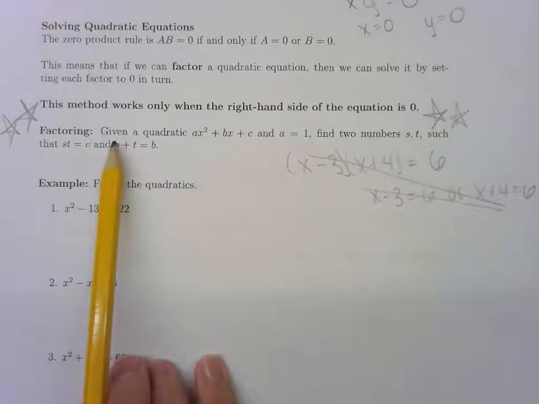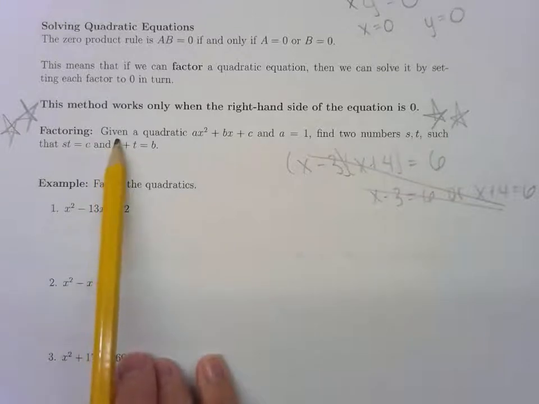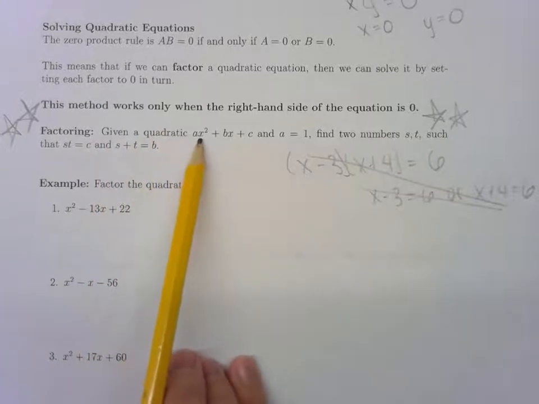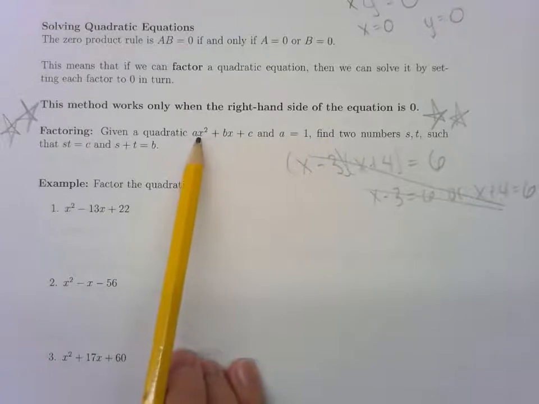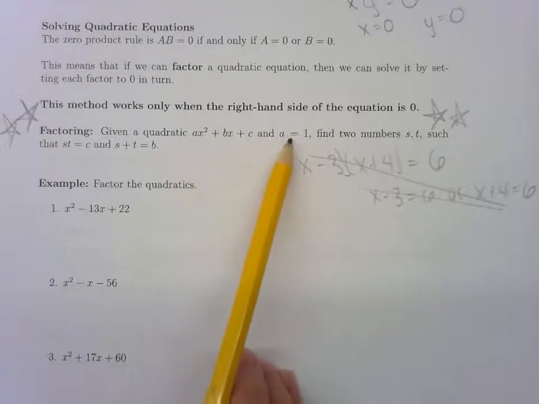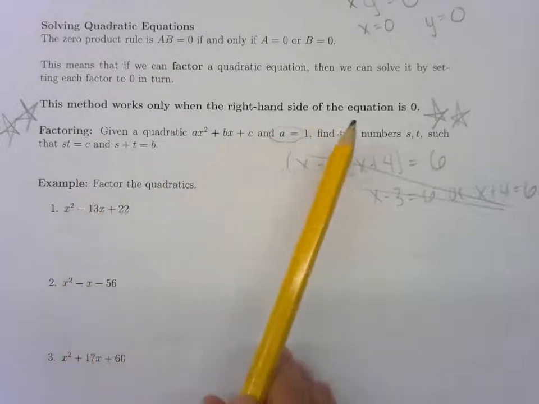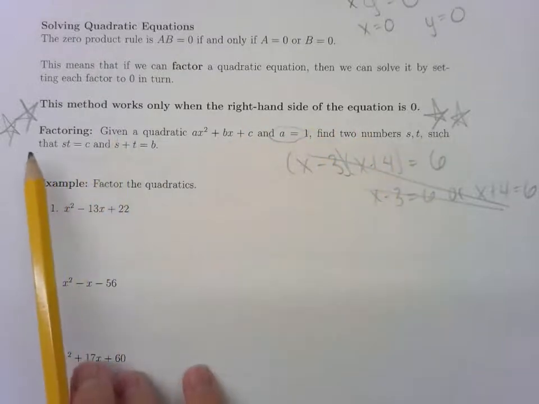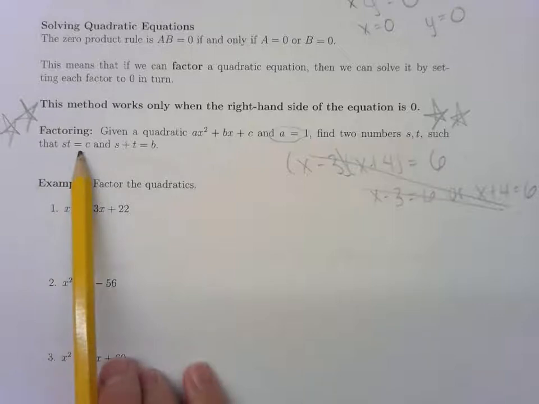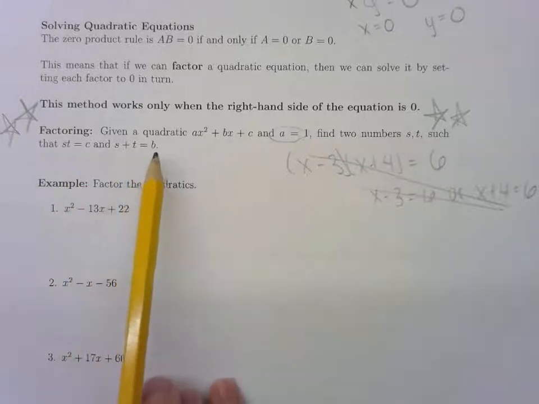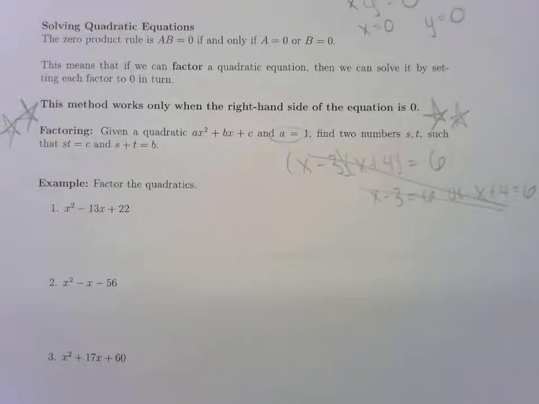Okay, factoring, again, this should be a review, but we're still going to go over it. It says, given a quadratic, ax squared plus bx plus c, and a equals 1. When a equals 1, this is the easy case. You just have x squared. Find two numbers s and t such that the two numbers multiply to c and add to b. So you're trying to find two numbers that multiply to the last number and add to the middle number.